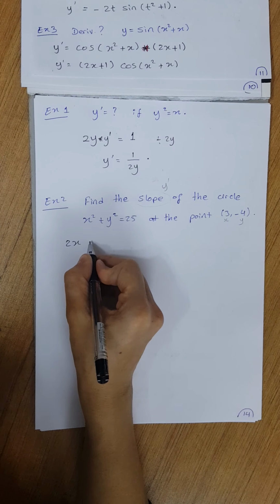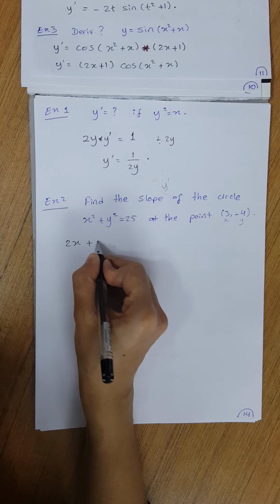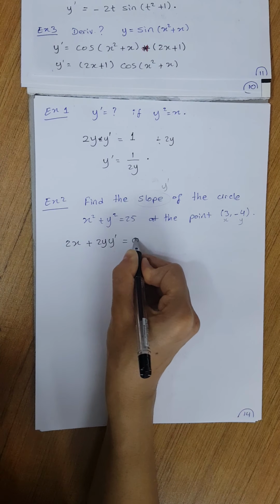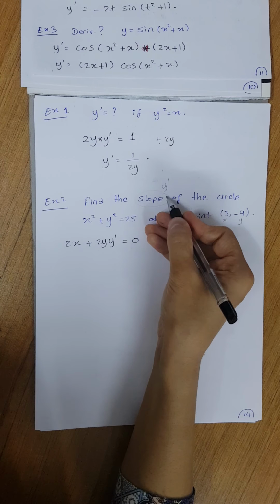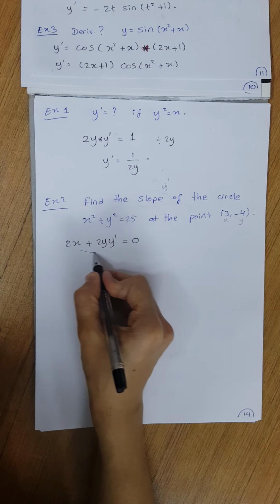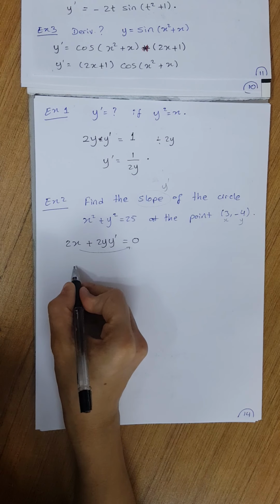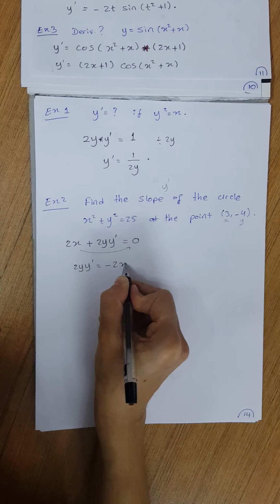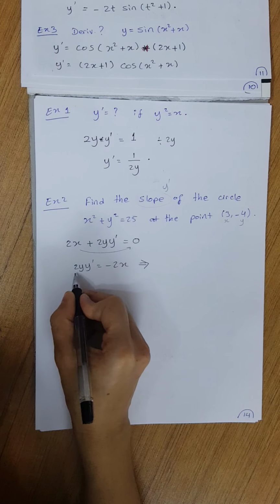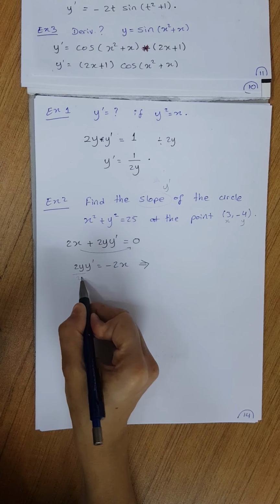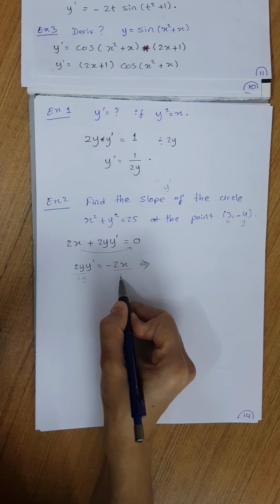The derivative of y squared is equal to 2y, y prime right next to it, equal to 0. Slope is required from me, so y prime is required from me. I'm taking the 2x to the other side. So 2y, y prime is equal to minus 2x. Now I'm dividing both sides by 2y because I want y prime to be alone.